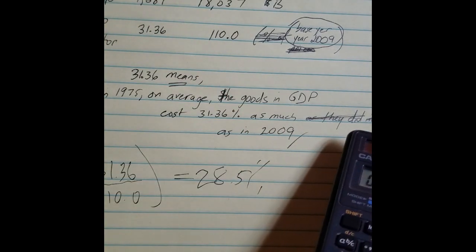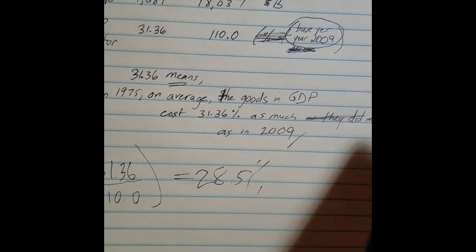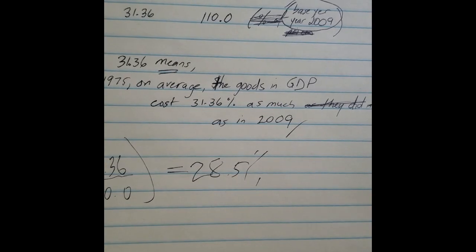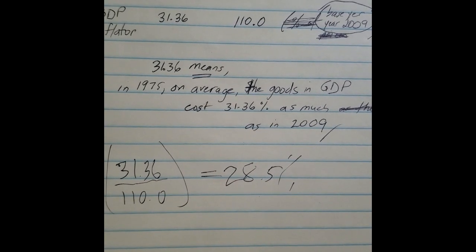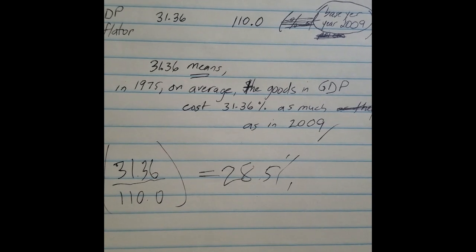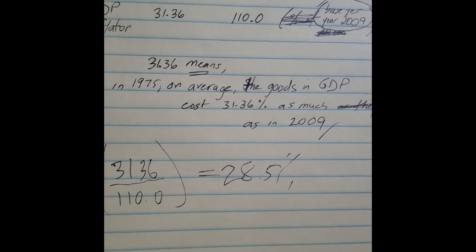And make sure you know how to express that in English by saying that based on the GDP deflator telling us about the prices of the stuff in GDP, we'd say that stuff in 1975 cost, on average, about 28.5% as much as it would cost in 2015. Okay, so that 28.5% is the key number to make sure you understand for the purposes of answering typical test question 3. Look for another video to cover typical test question 4.